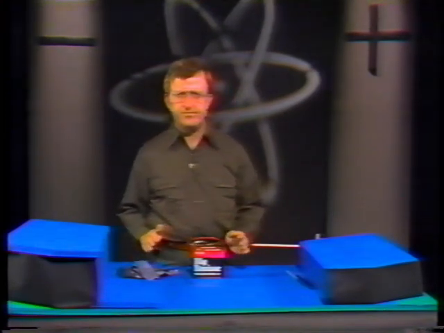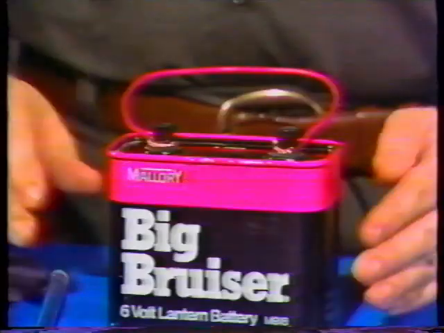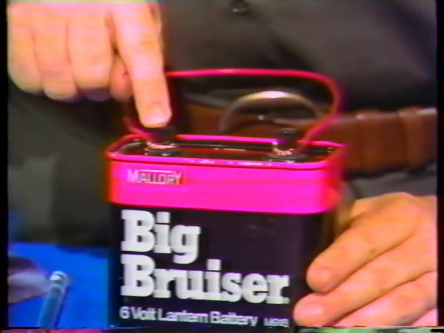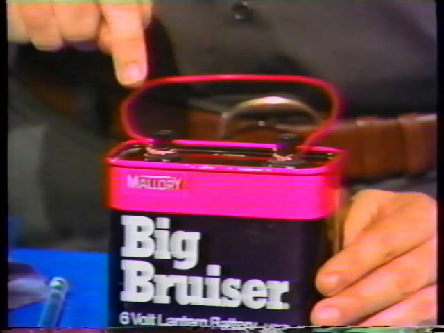Now, there's one more fact we ought to mention. Electrons must have an uninterrupted path to follow or they will not flow. Now let's look at this battery again. By hooking the wire to the positive and negative terminals of the battery, we create a complete path or circuit through which the current can flow.